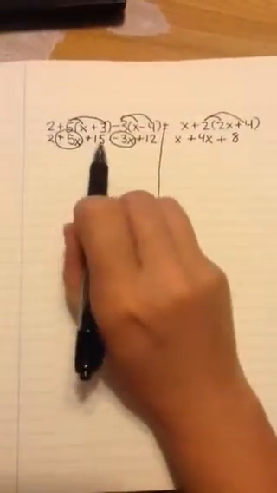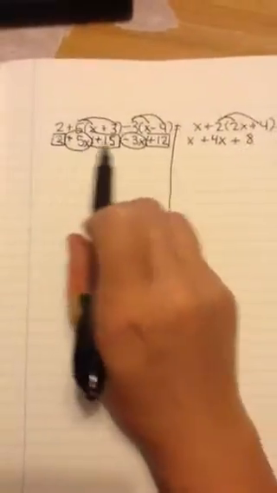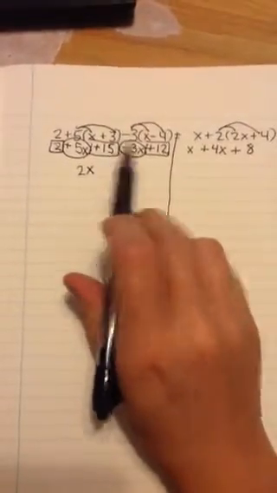So I'm going to put circles around them. These don't have any variable, so they are alike. I'm going to put boxes around them just to help me identify what I'm going to combine. And there we go. Okay, so the circles, I'm going to start with my variables. 5x minus 3x gives me 2x, and then I've got 2 plus 15 plus 12, which gives me a positive 29.